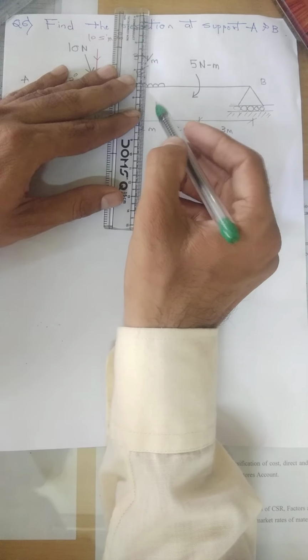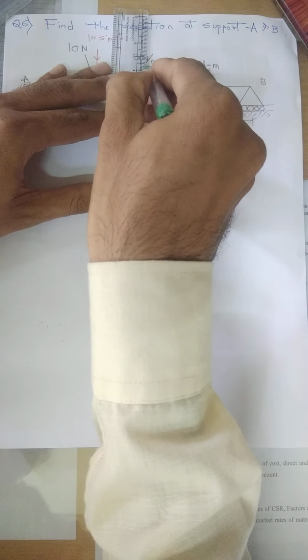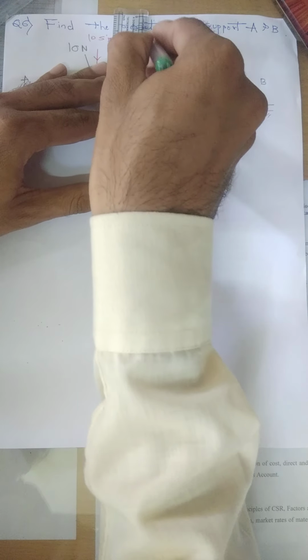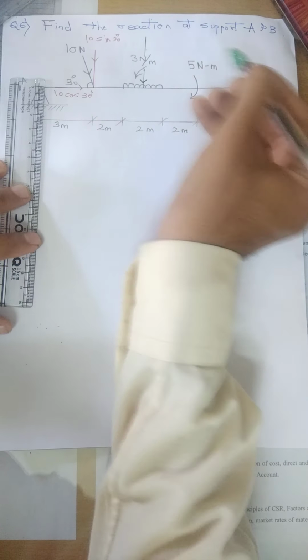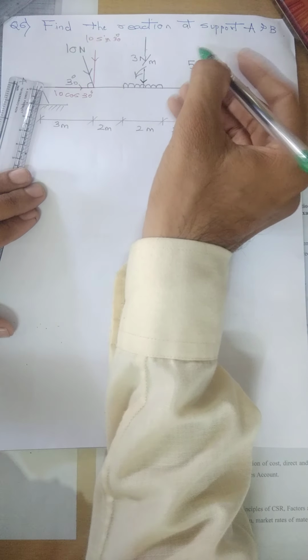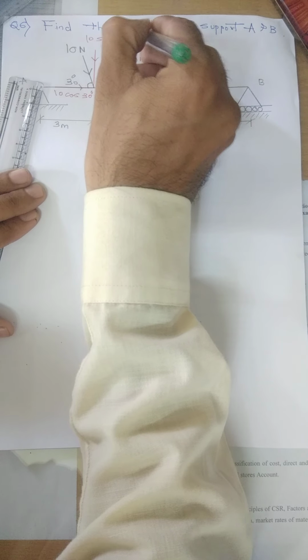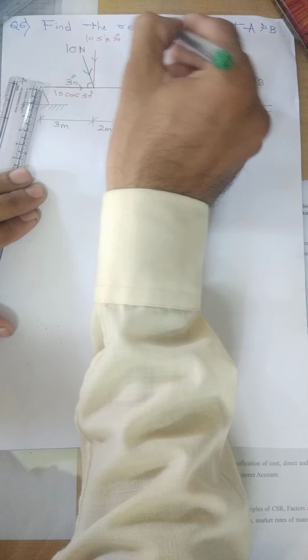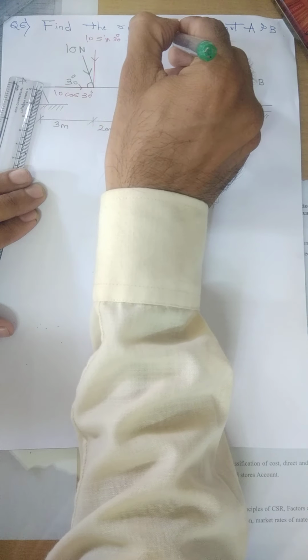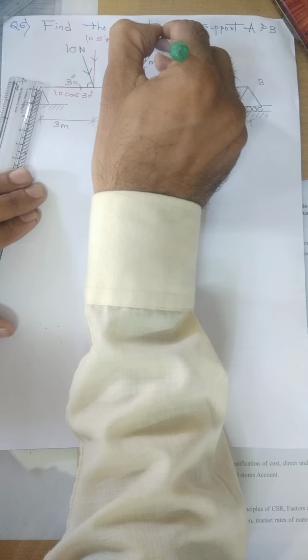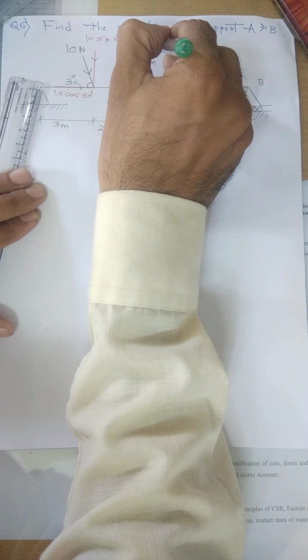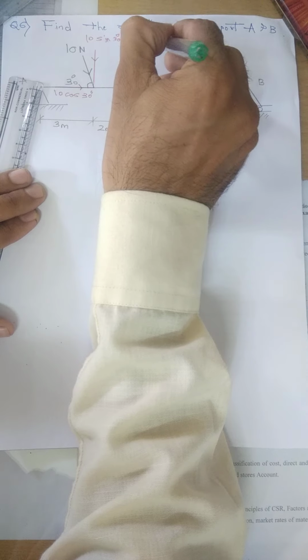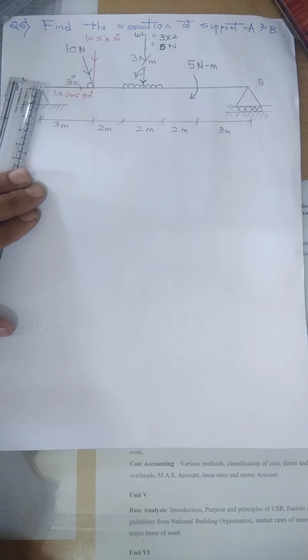So I am again drawing the same figure and we will draw it at the center. What should be the intensity? W into L, that is load into distance. So the load is 3 and the distance is 2. That means it is converted to 5 newtons, sorry, 6. 3 twos are 6 newtons.